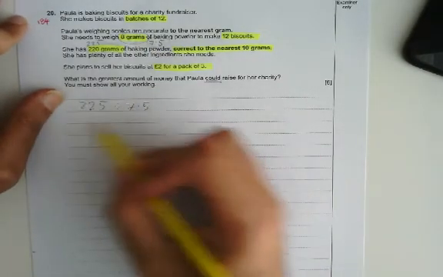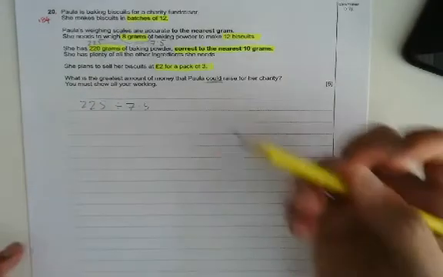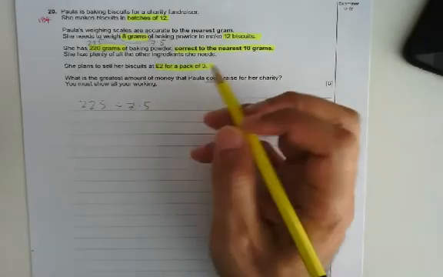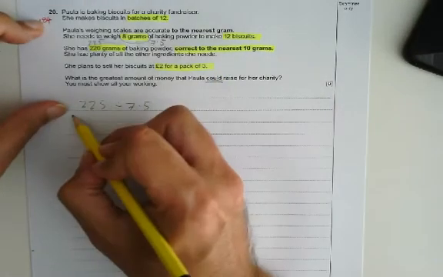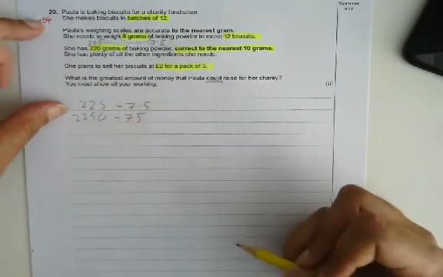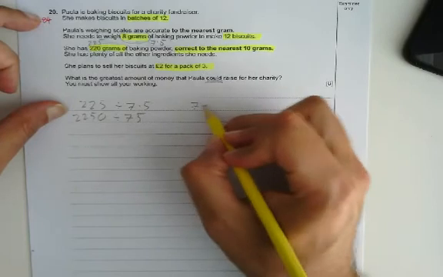So we need to figure out how we are going to do that. Now, it's a nasty sum, that, isn't it? There's a couple of different ways you can do it. You could turn this into 2250 divided by 75 if you wanted to.